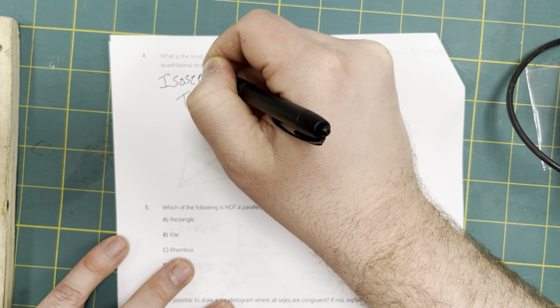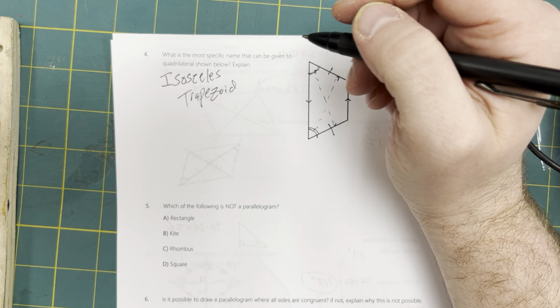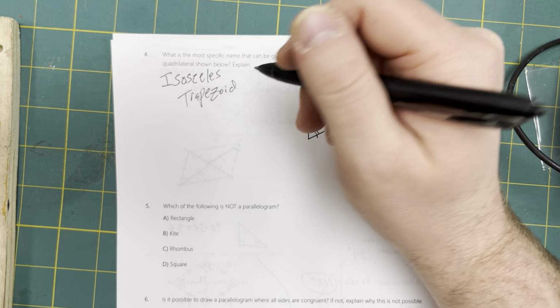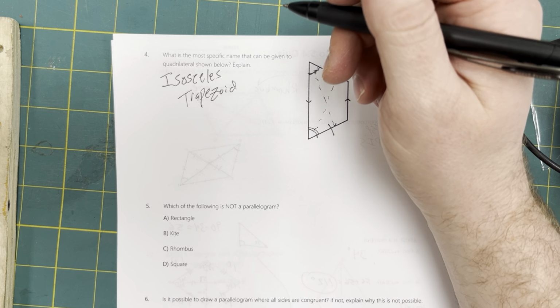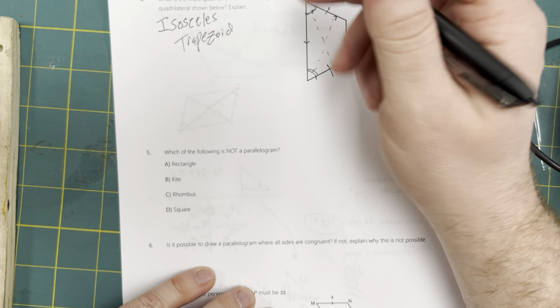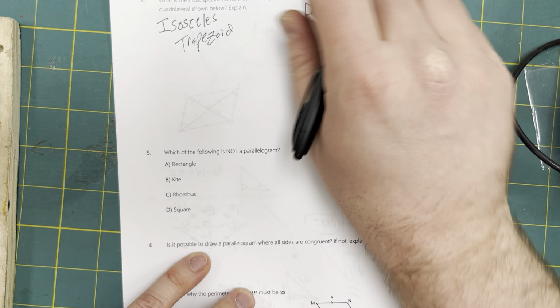And remember, I don't grade on spelling. As long as I can figure out that you're trying to write those words, we're good. If you try to spell isosceles with a W at the beginning, then I think we'd have something to worry about.